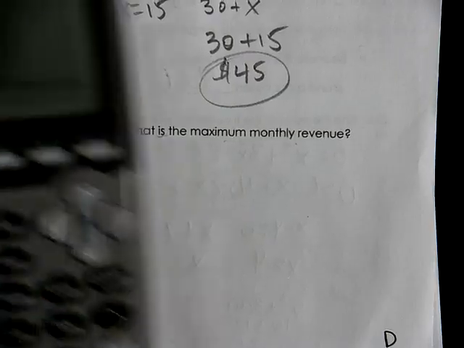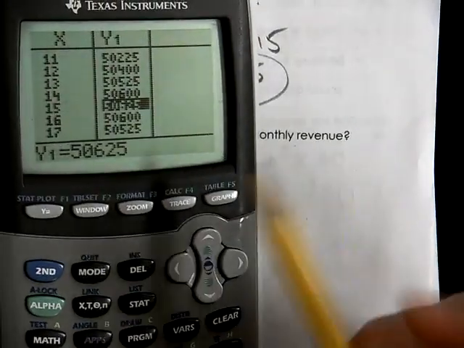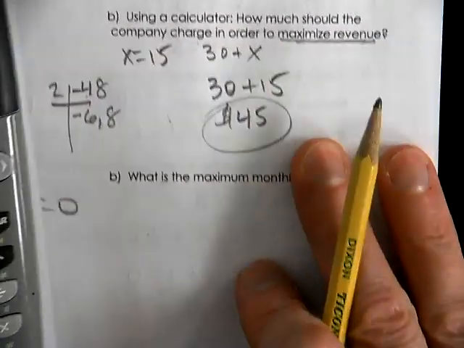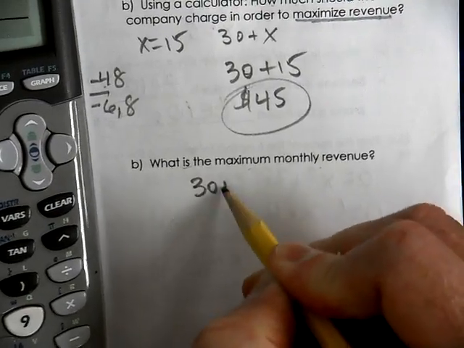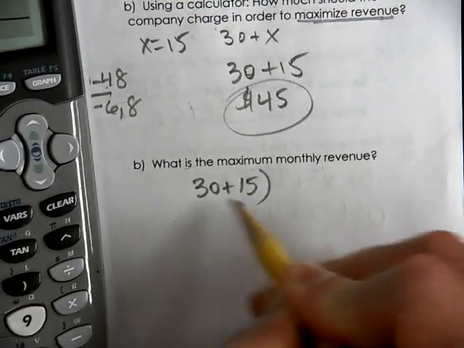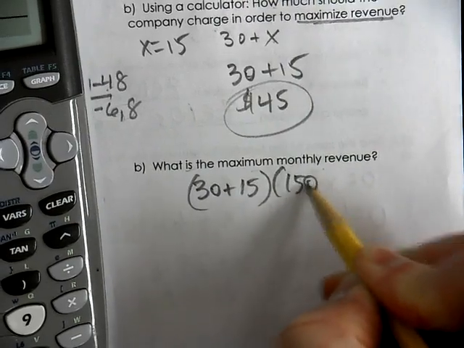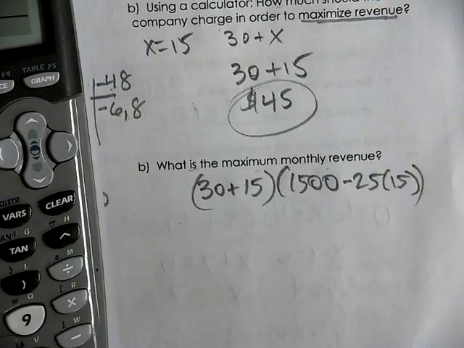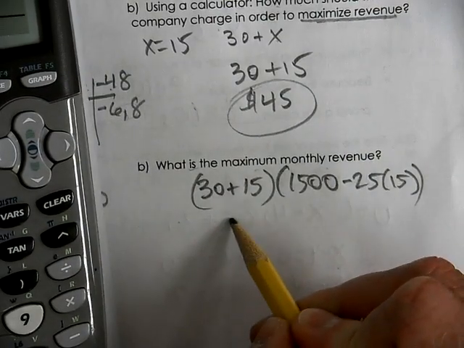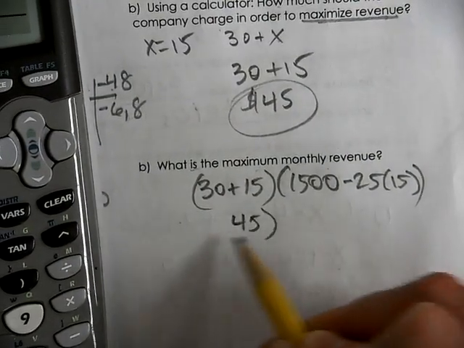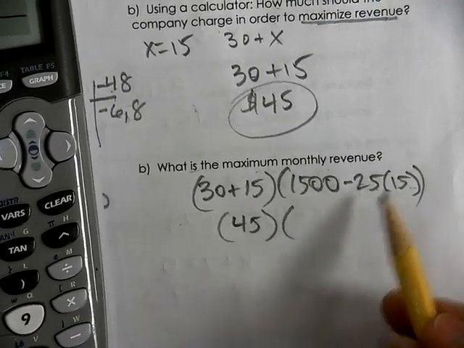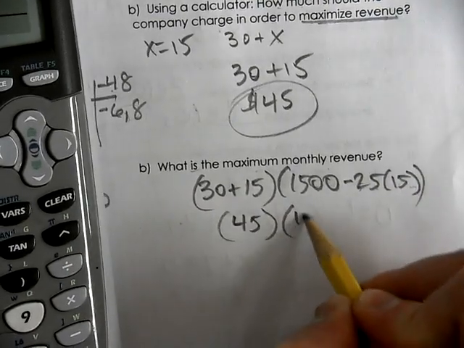What's the maximum revenue? Well, real quick, it's the Y value. It's right there. You could go back up to your equation and say 30 plus 1x times 1,500 minus 25x. So that is 45 times 1,500 minus 375.